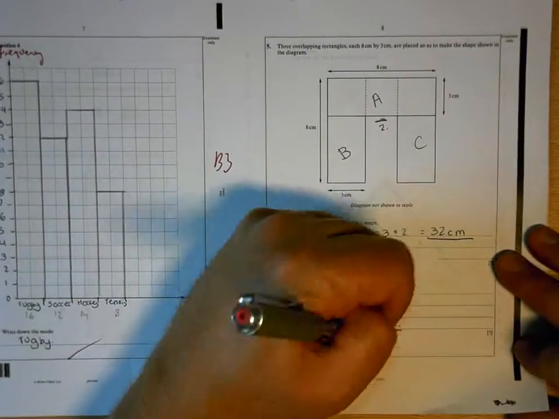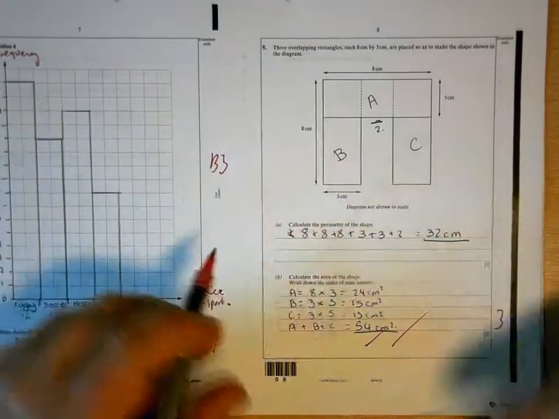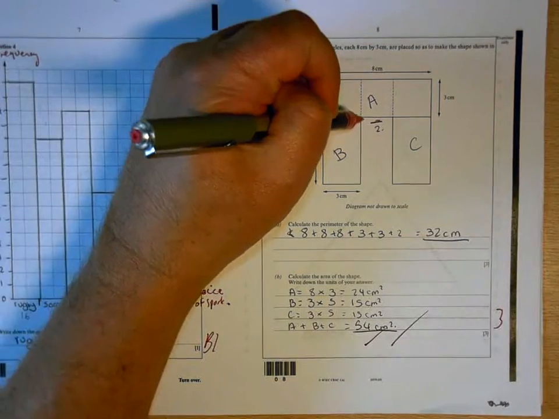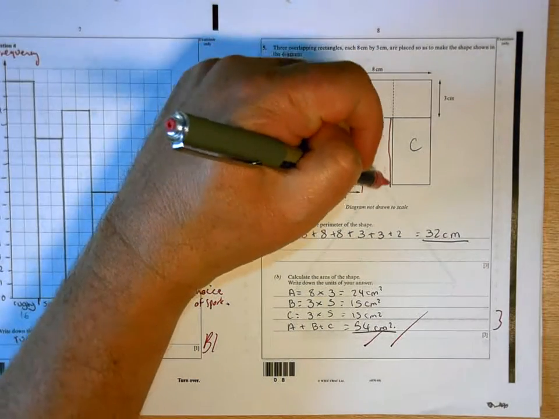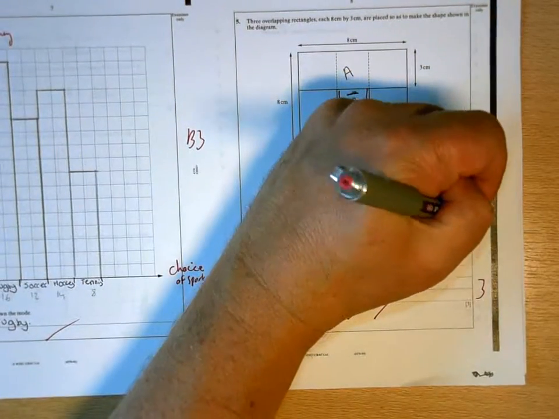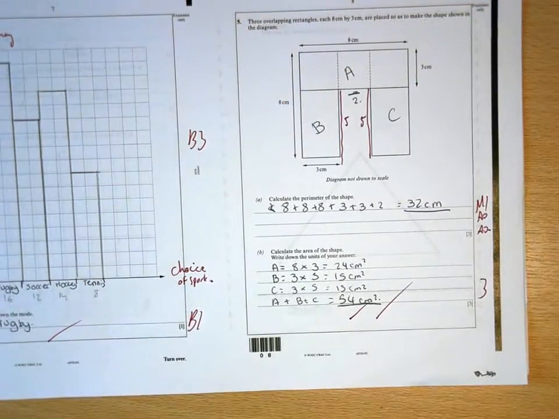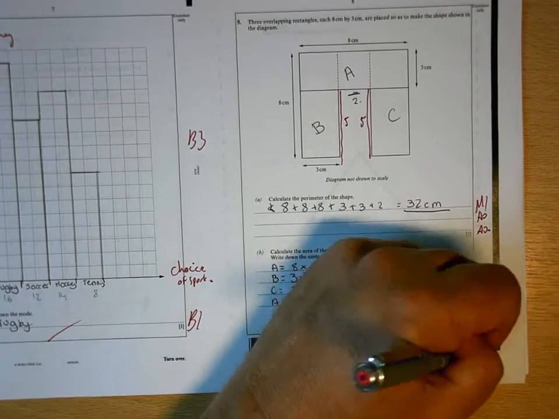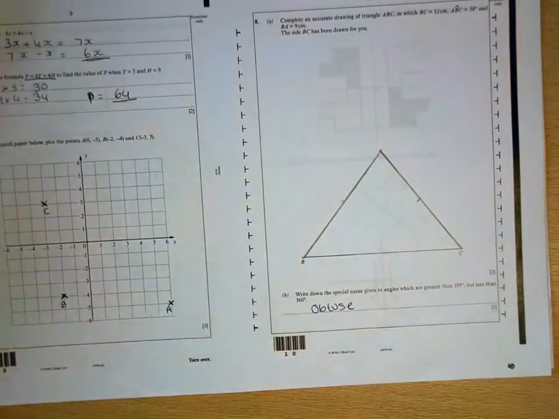32 centimeters is wrong, 54 centimeters squared is right. Okay, so you have forgotten to add these 2 sides, which are both 5. So 3, 6, 8 for the page.